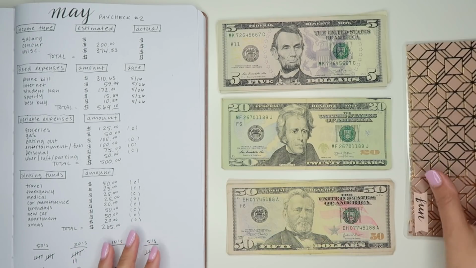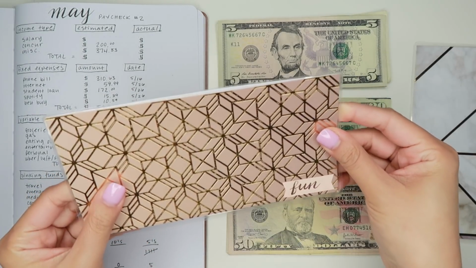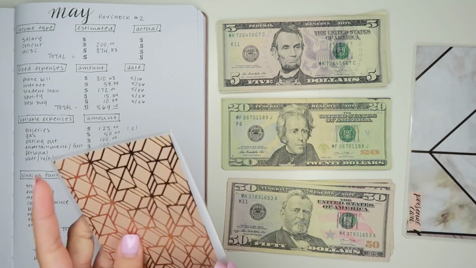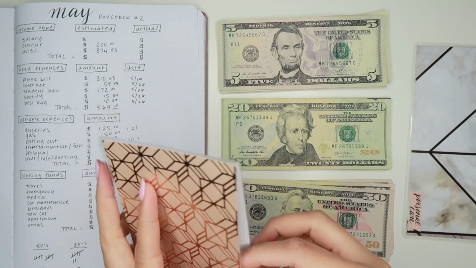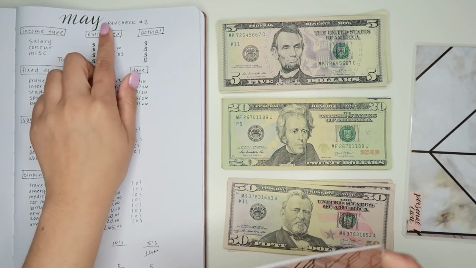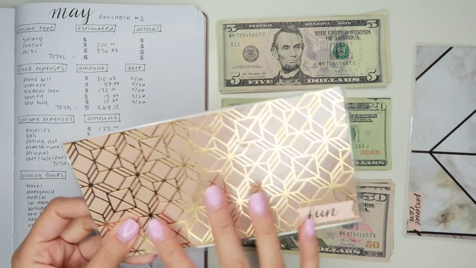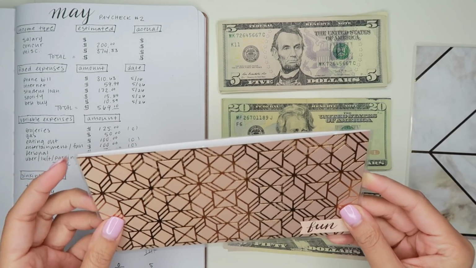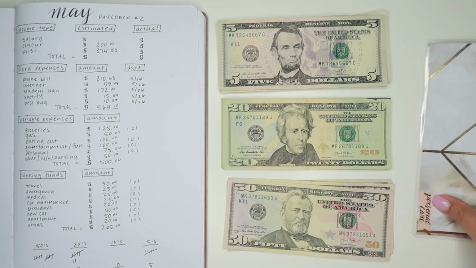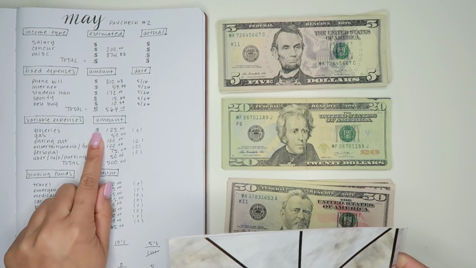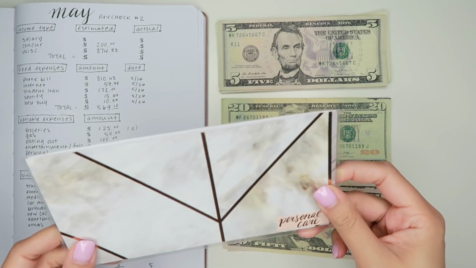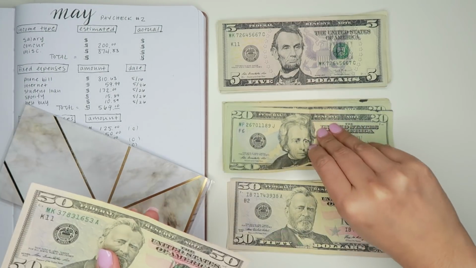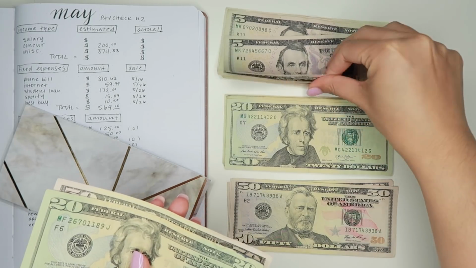All right, the next envelope we have is entertainment and fun, and this is also getting $100. So that's gonna go in here. And typically, you guys, by the end of the 2 weeks, because I do it every paycheck, these envelopes are typically empty, or if I do have leftovers, I'll just keep it in there. But all of them are empty right now. Okay, and the last one under the variable expenses is personal or personal care. And this, what did we say? 75. So 50, 75.